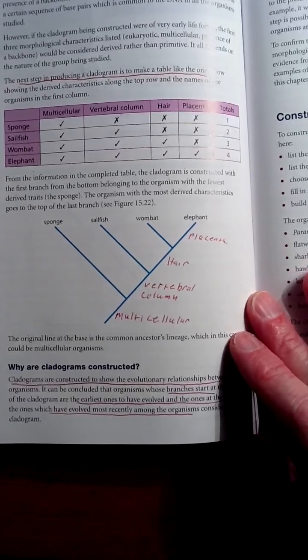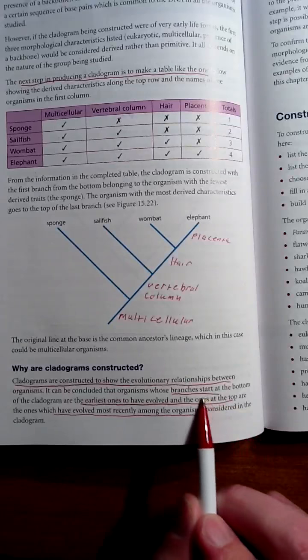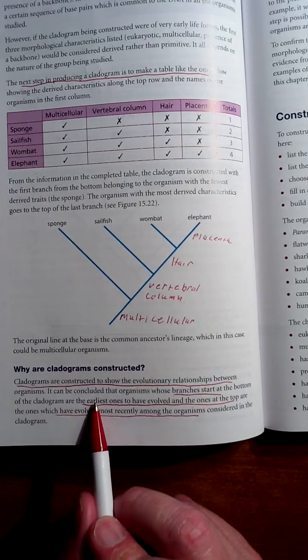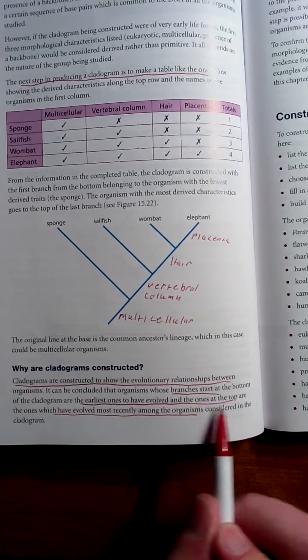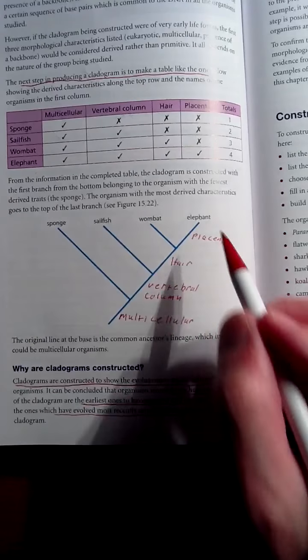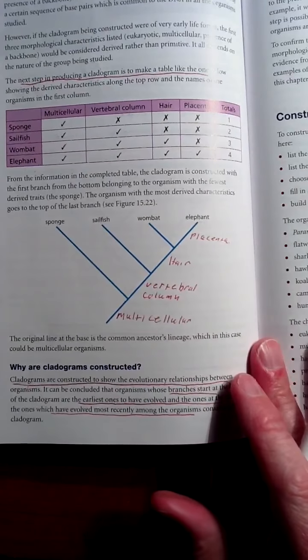Why are they constructed? They're constructed to show the evolutionary relationships. Branches start at the bottom of the cladogram, and those are the earliest ones that have evolved, and the ones at the top are the most recent organisms. So the elephant would have been the most recent species made in this cladogram.